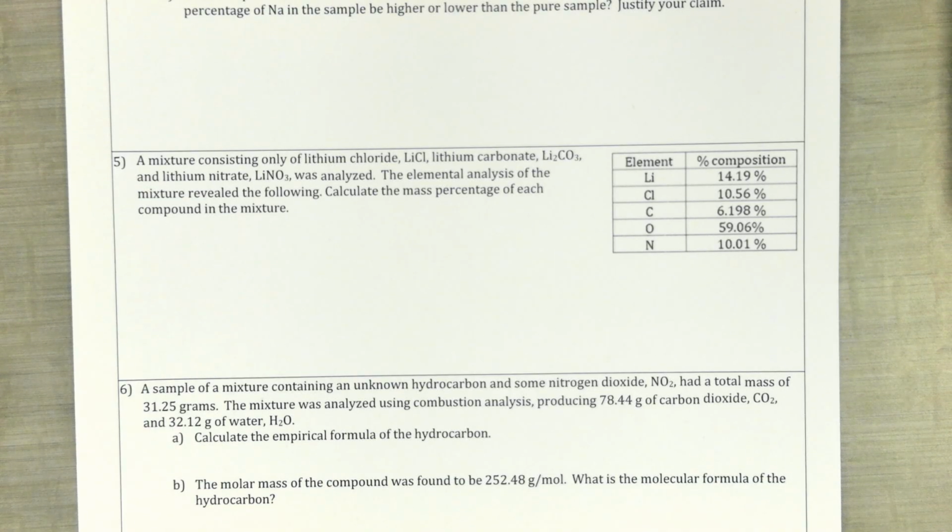So if we want to analyze all the chlorine from lithium chloride, you're going to take that 10.56%, convert it into mass, take that and convert it into mass of lithium chloride, and then take the mass of lithium chloride that you get, divide it by 100 grams of the mixture, times 100, to get the mass percentage of lithium chloride. You're going to do that same thing for carbon, since all the carbon is coming from lithium carbonate.